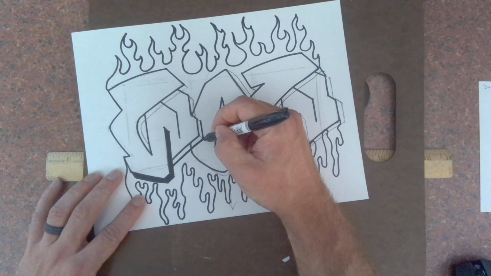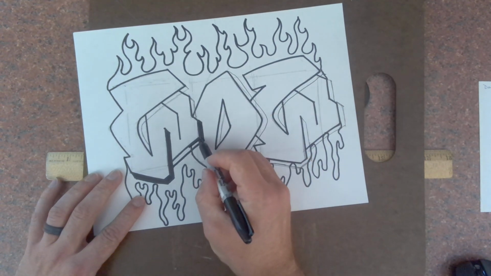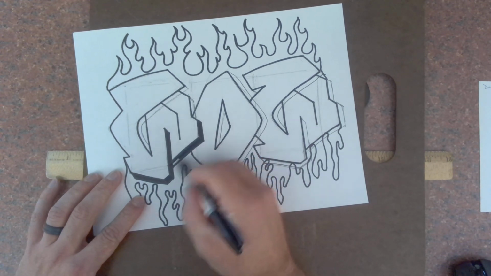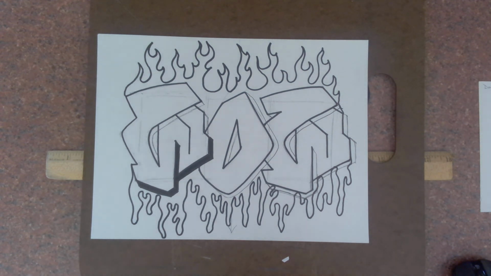Okay, but I want to focus on craftsmanship, which is the neatness. And I just want to make sure that I really take my time. Now, this is going to be your first project. It's probably going to be about 40 product points.